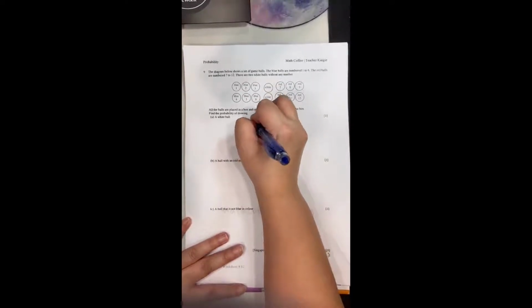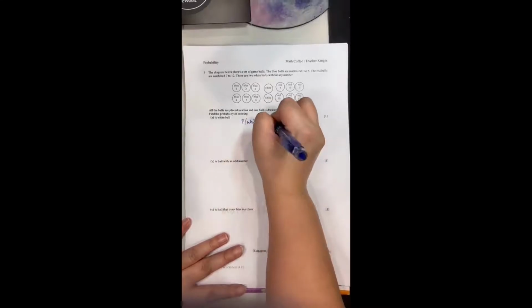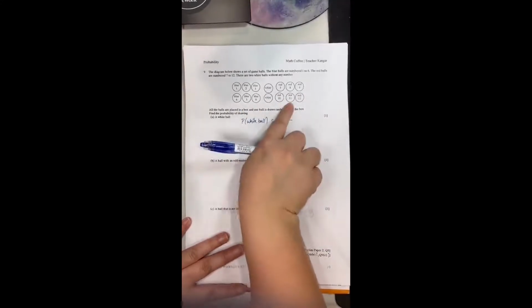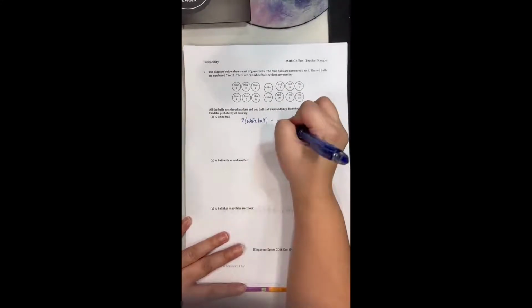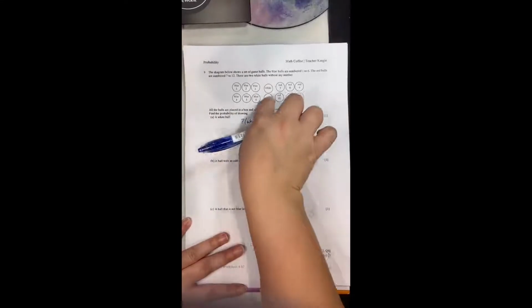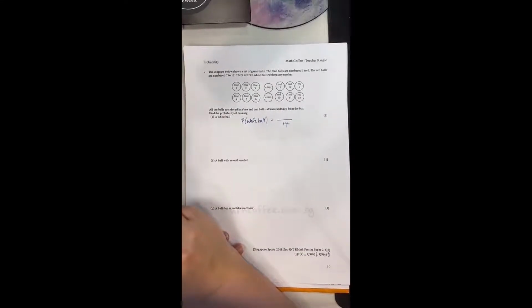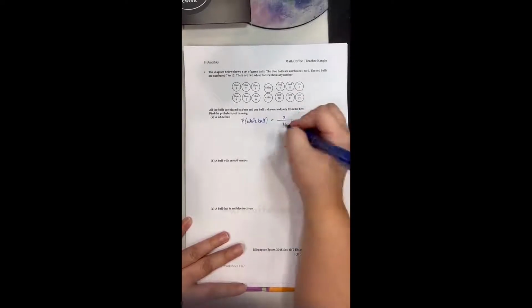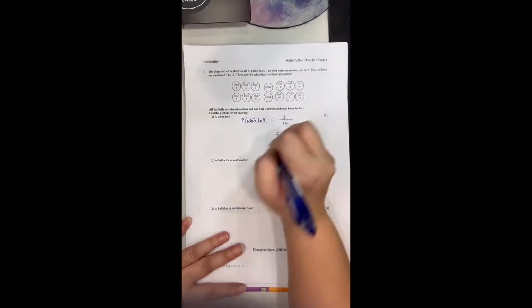So the probability of a white ball. Again, the denominator is the total number of balls that I have. 6, 6, 12 plus 2, so it's out of 14. For the white balls, I only have 2. So it's just 2 out of 14, and reduced to the lowest term, it is 1 out of 7.